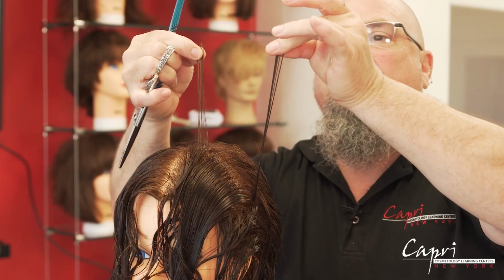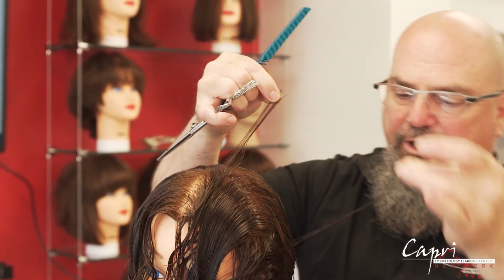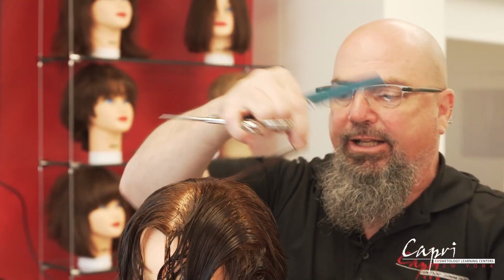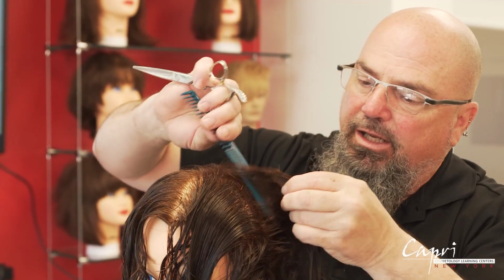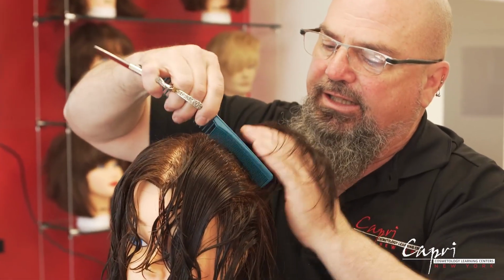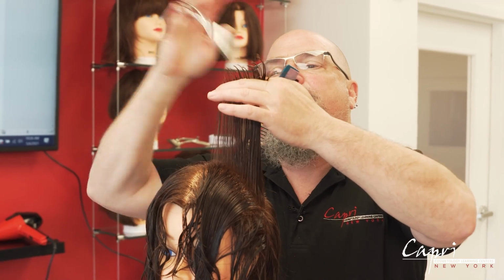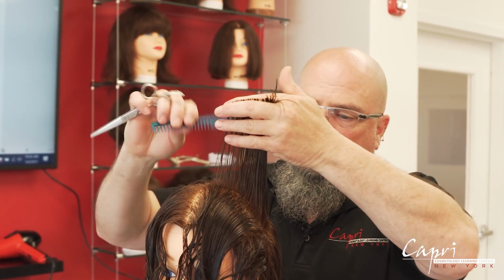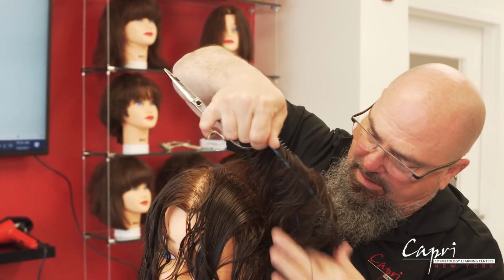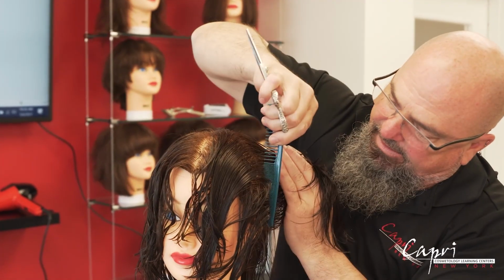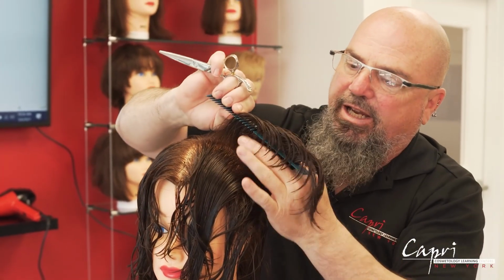And we're very close, you could see, so I have to be careful not to accidentally cut any length off that haircut, because remember, if I was in the salon, I would have already cut that length, and I don't want to lose any of that length. So we're going to come straight up. There's my guideline. Take this hair from the side here, bring it up.